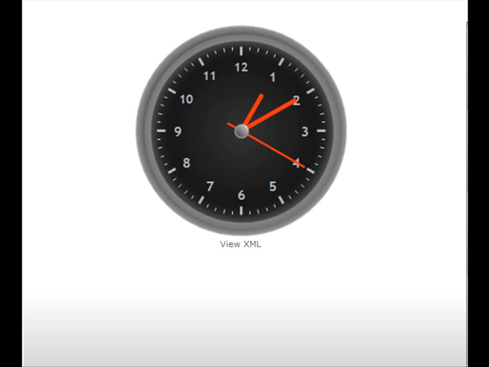Here we have a gauge which is designed to contain multiple markers that show multiple values. Here we'll show a digital gauge, which is another type of gauge that is supported in this control. A digital gauge essentially consists of unlit segmented displays which are used to indicate your values.